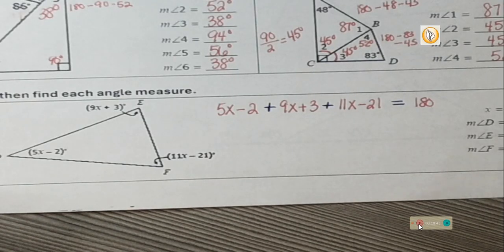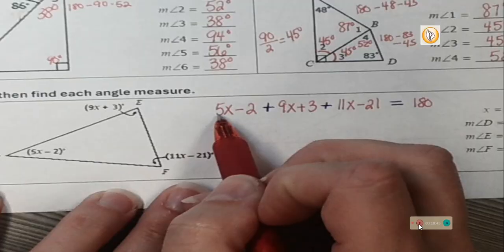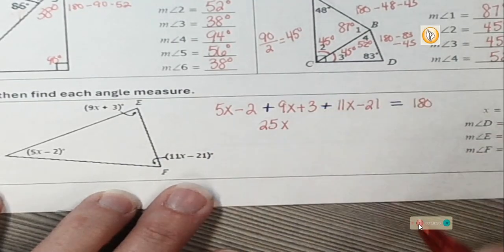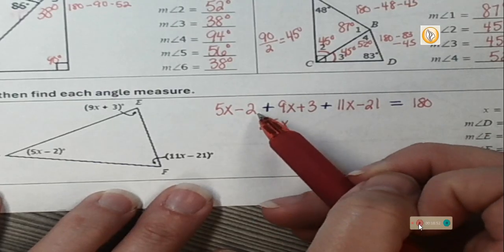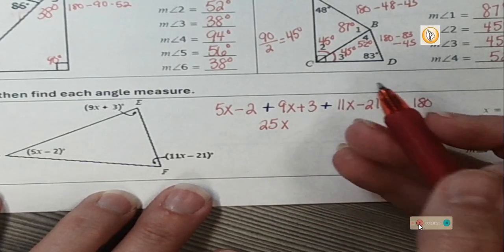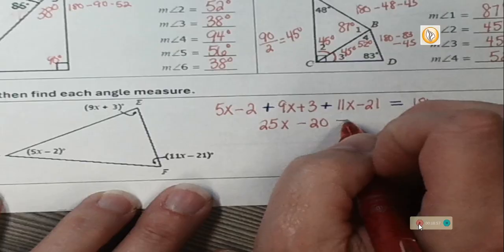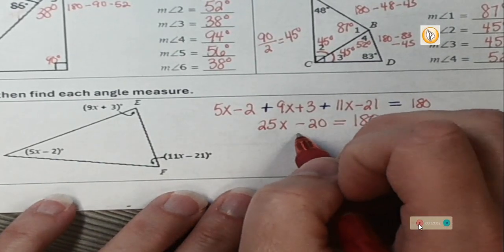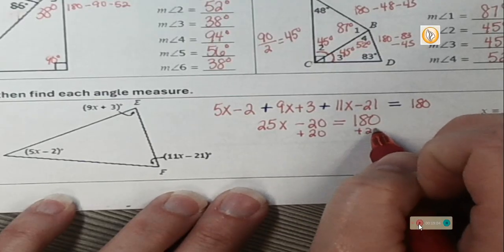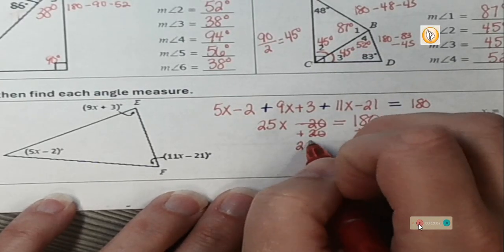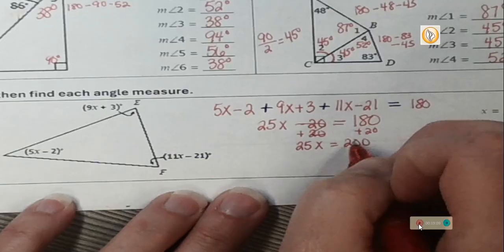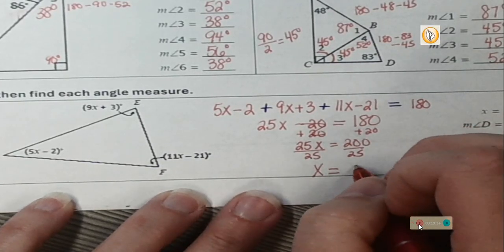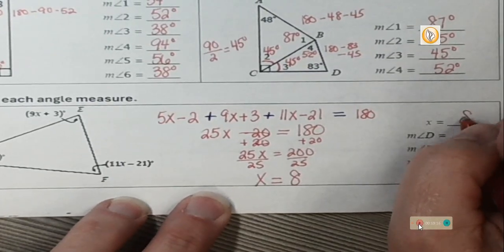So now, I'm going to combine like terms. So I got 5 plus 9 plus 11, which I have as 25x. And honestly, in my calculator, I typed negative 2 plus 3 minus 21, and my calculator gave me negative 20, and that equals 180. So I want x by itself. I'm going to add 20 to both sides. Inverses cancel. So I got 25x equals 200, and then I have to divide by 25 to find out that my x equals 8. So I'm going to write x equals 8 right here.